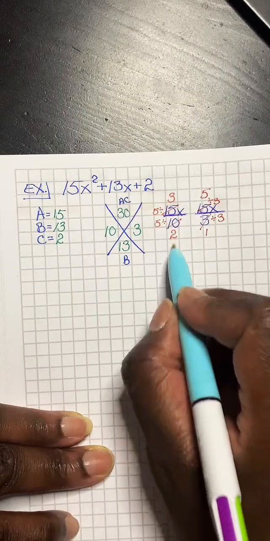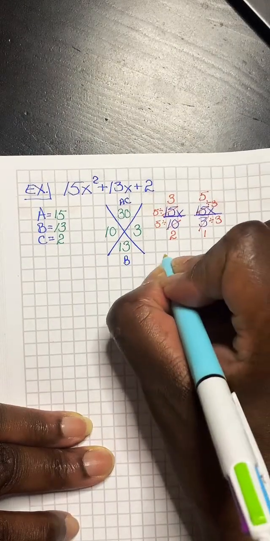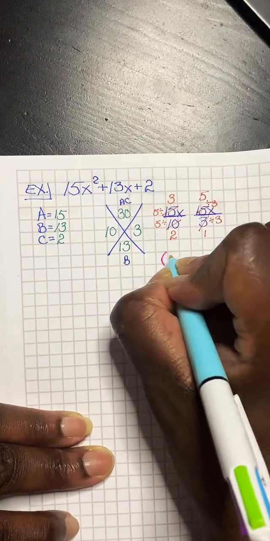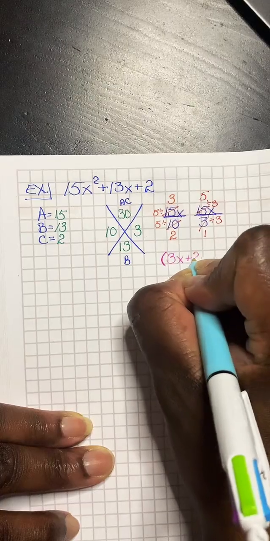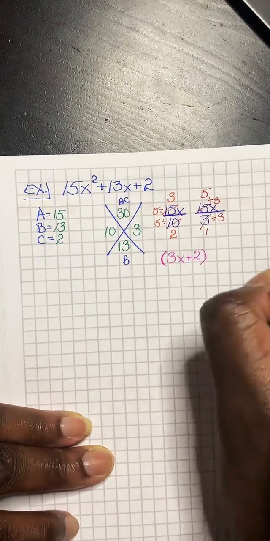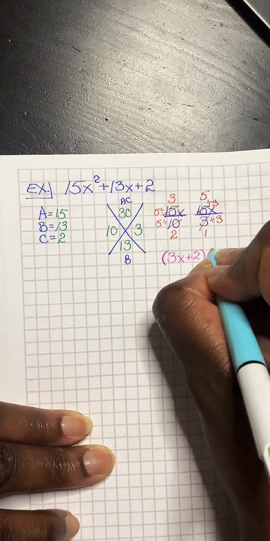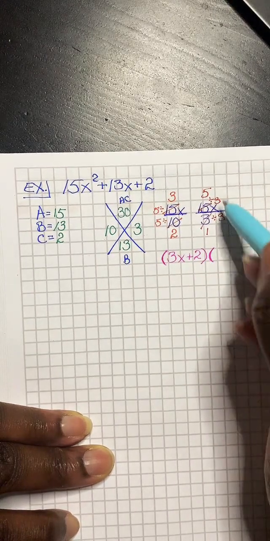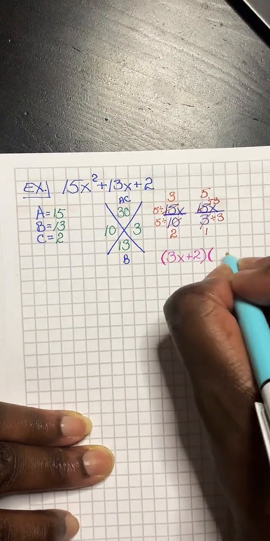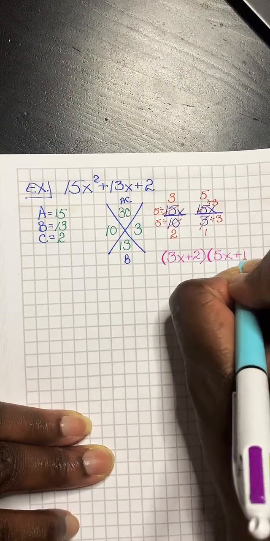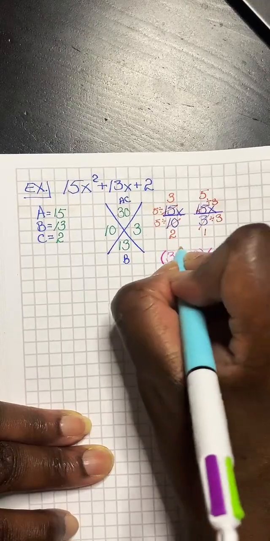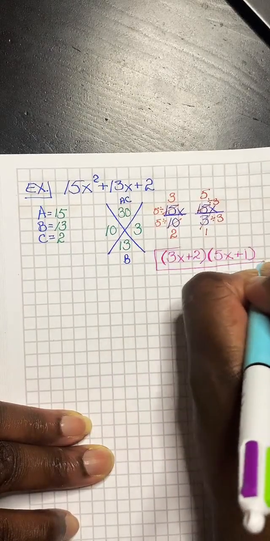Okay, this is going to be my first parenthesis. So you have 3x plus 2. This is going to be my second parenthesis. So then you have 5x plus 1. These are your factors.